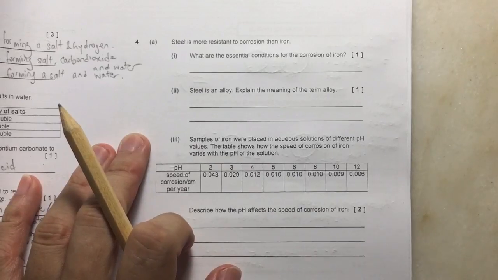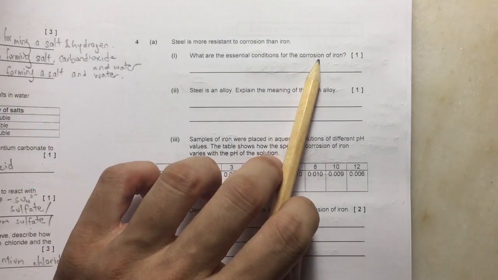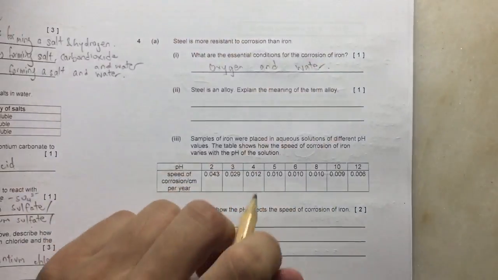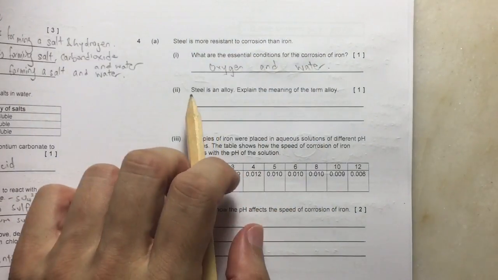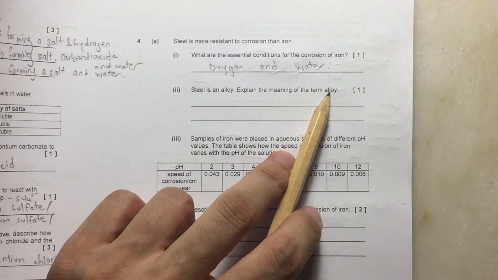Okay, now let's move on to question 4. They say steel is more resistant to corrosion than iron. So what causes iron to corrode? Oxygen and water. Two things. Okay, next. Steel is an alloy. What does an alloy mean?